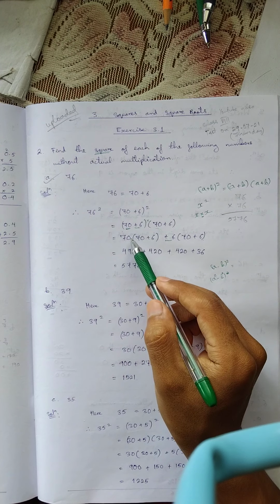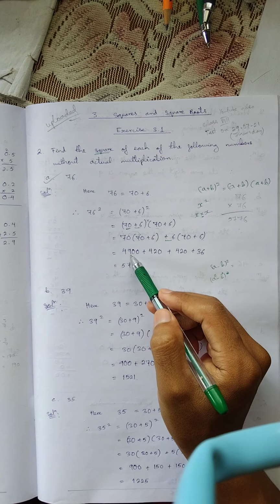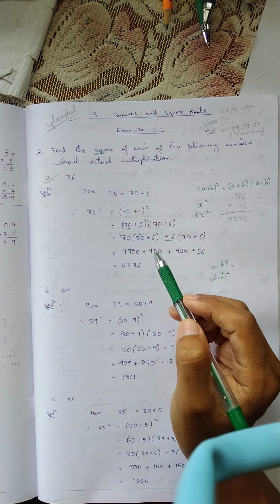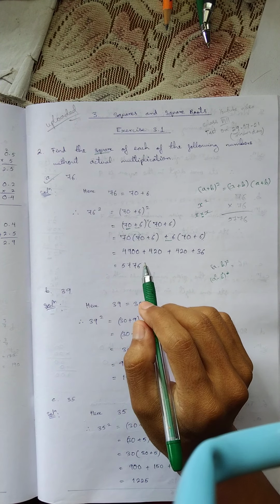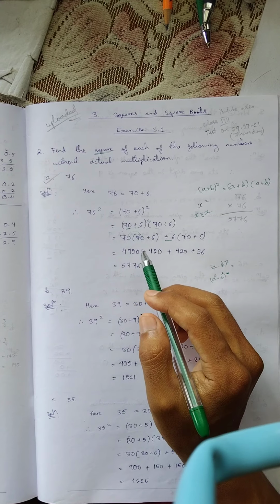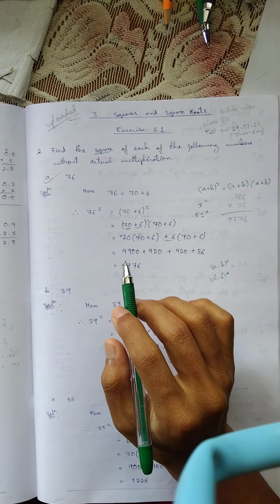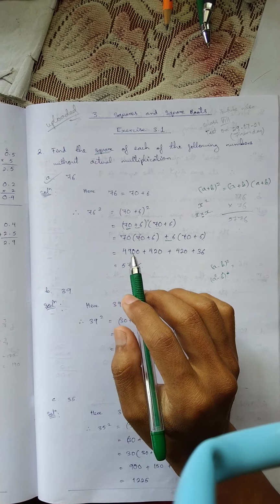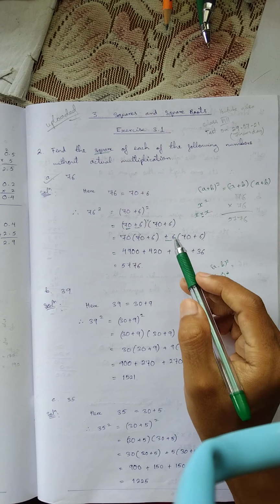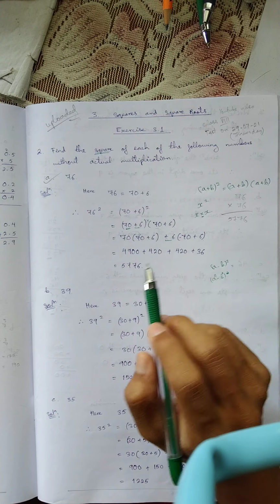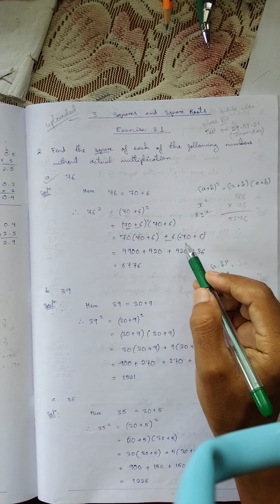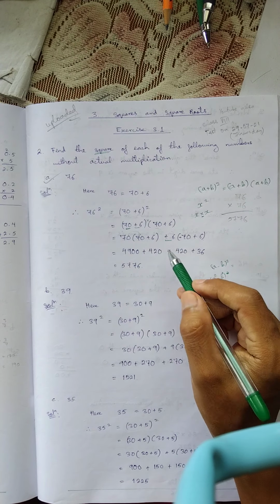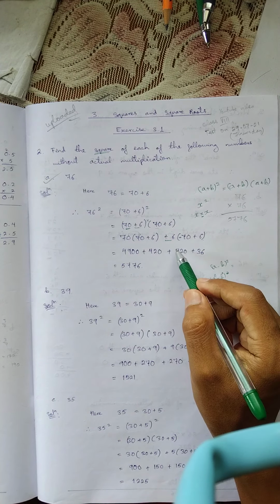So next step is you multiply 70 into 70, you get 4900, plus into plus, you get plus. Remember, when you multiply, you have to multiply along with the sign, plus or minus. So 70 into 6, you get 420. Now next is plus into plus. In front of 70 there is a plus sign, though we don't write it, but remember there is a plus sign since there is no minus. Now plus into plus, we get plus 6 into 70, we get 420. Then plus into plus, we get plus 6 into 6, we get 36.